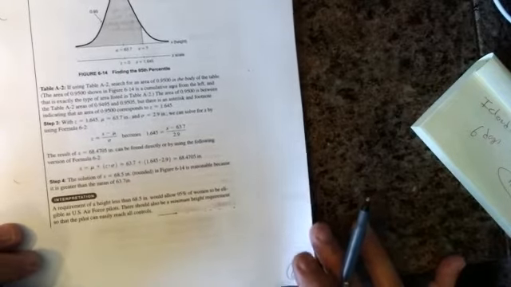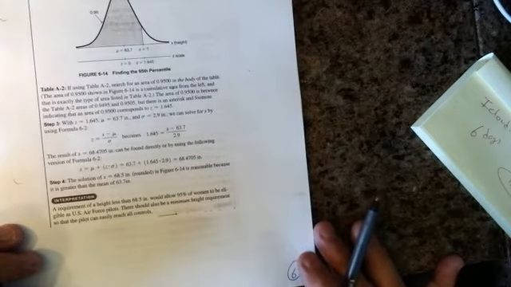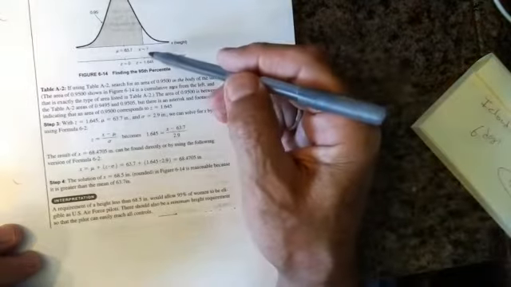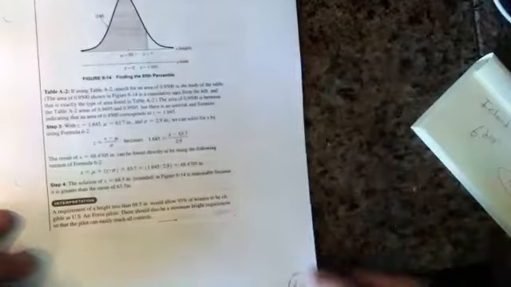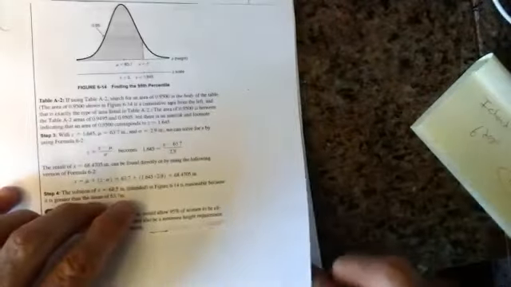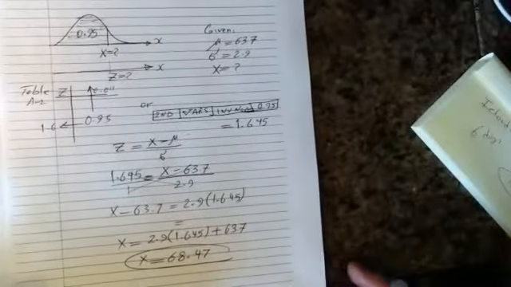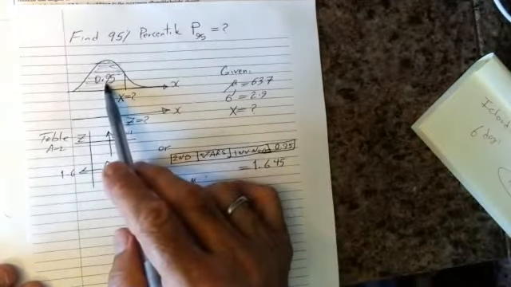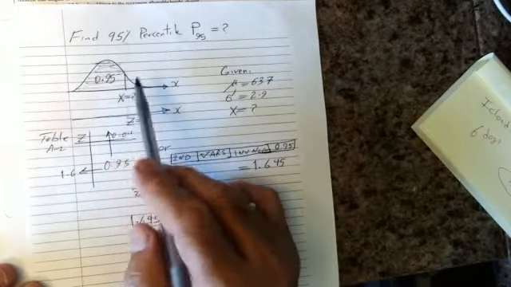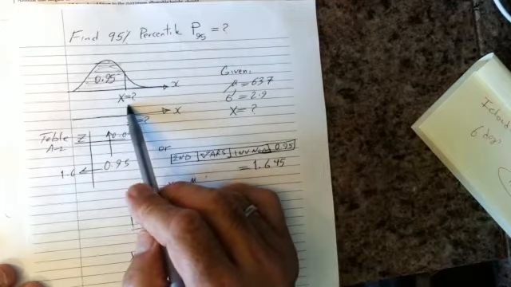In this problem, we are basically asking you to go from the area and find the x value. That means the area is given, the probability is given, all right? I put that here, let me see. I did some calculations here for you to understand that if you have the area, or if you have a probability, how do you find the x value, okay?